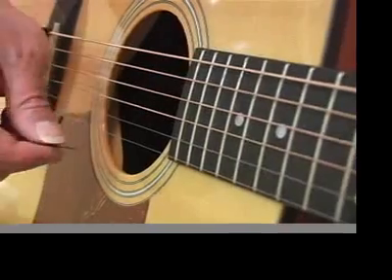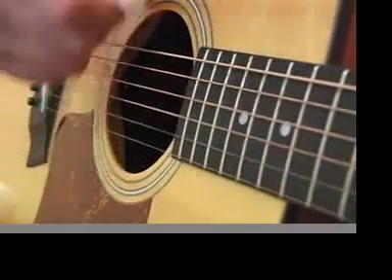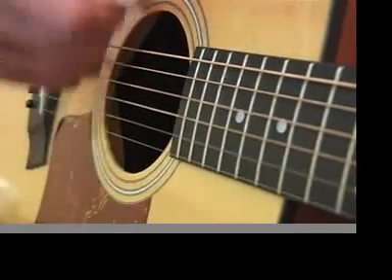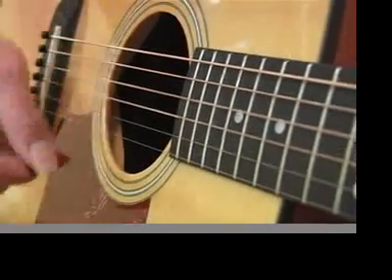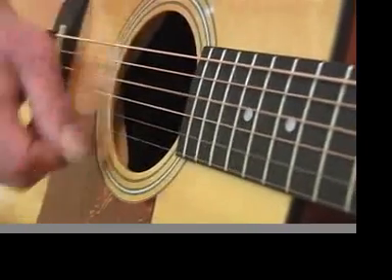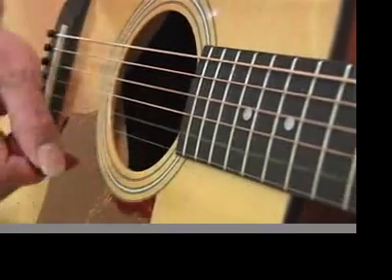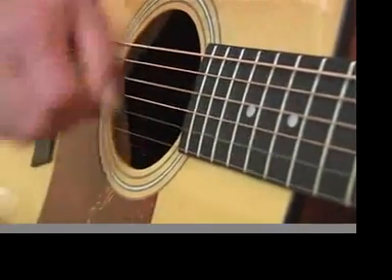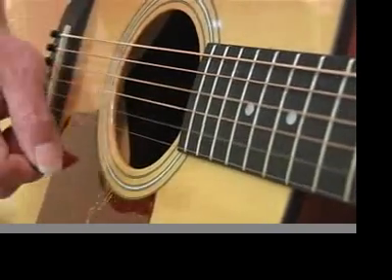And now here's the other rhythm I was just showing you, and it's the down, down, up, pause, up, down, up. This was the one I was showing you in the Sweet Child o' Mine video. Down, down, up, pause, up, down, up, down, down, up, down, up. 2 and 3 and 4 and 1, 2 and 3 and 4.